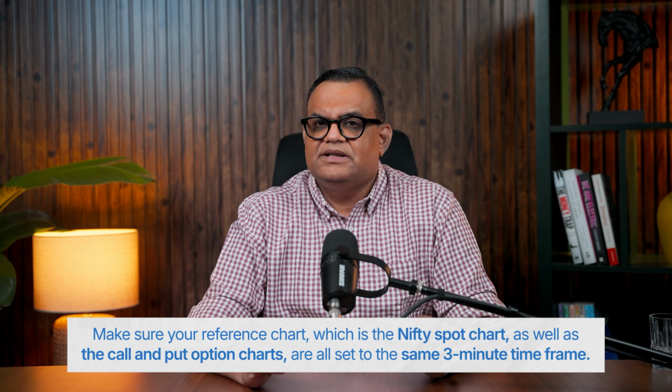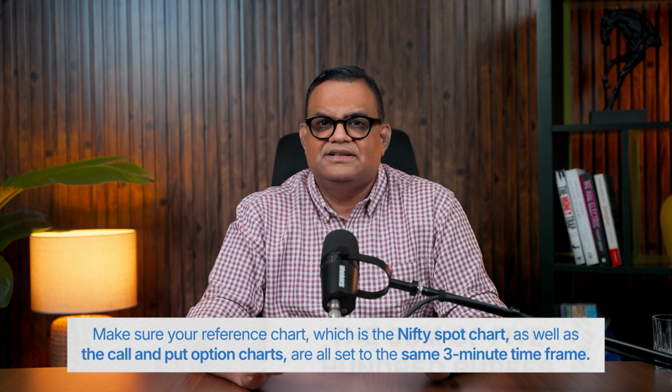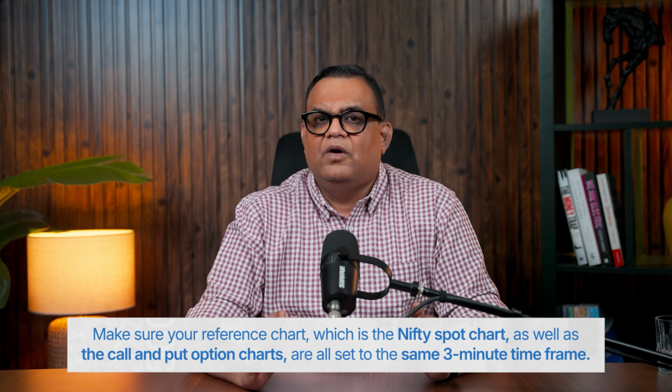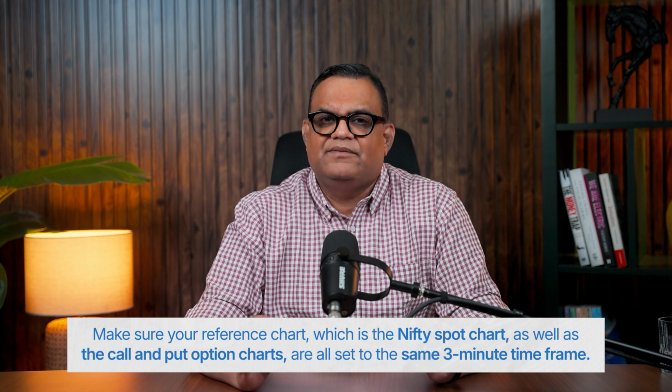So keep it simple, make sure your reference chart, which is the Nifty spot chart, as well as the call and the put option charts, are all set to the same 3-minute time frame. That way, everything you're looking at is aligned and you are not introducing unnecessary confusion into the decision-making process.